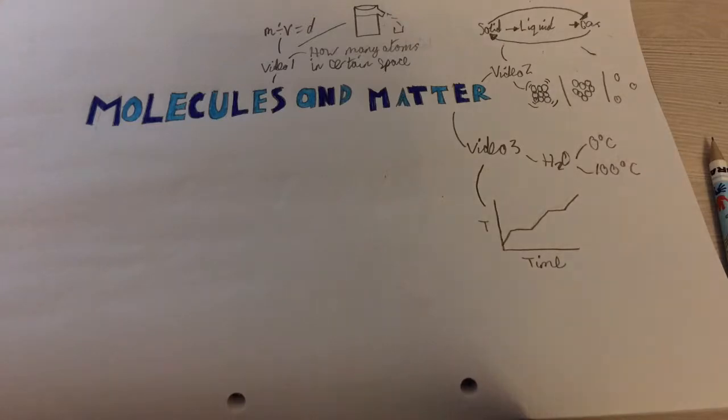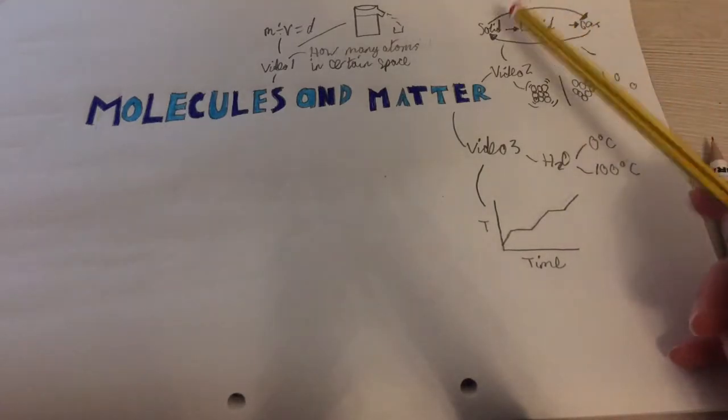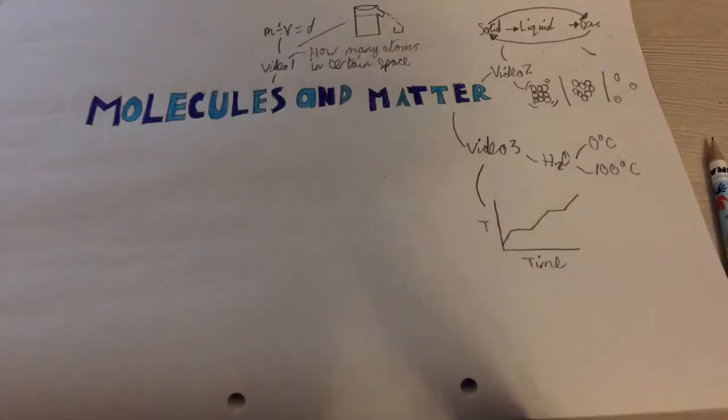Today we're going to be looking at changes of state. So last video I stated the names of the changes of state up here, but today we're going to be looking at the changes of state in a little bit more detail.